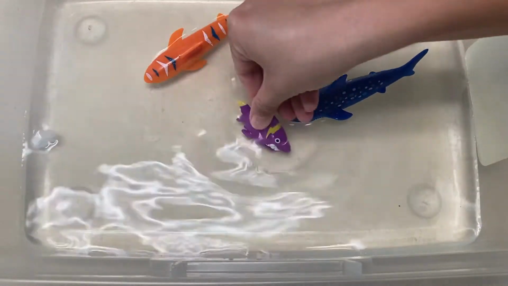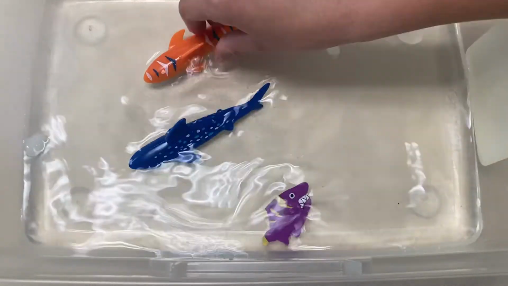My second sensory idea is a lake or pond sensory tub. So for this one, you're going to have your normal water table, and then you will add fish and boats to this water tub. Those are 2 of my ideas that you could use for your sensory table when you're talking about a camping theme.